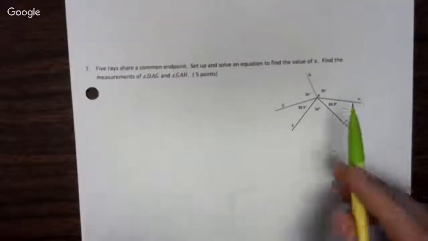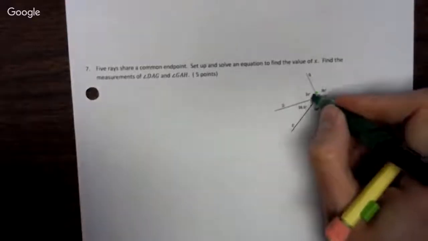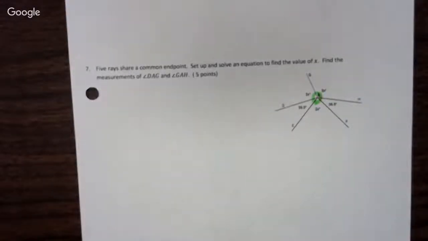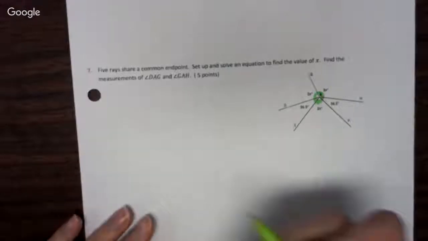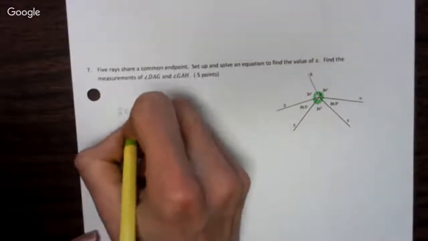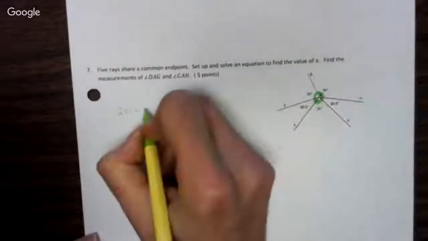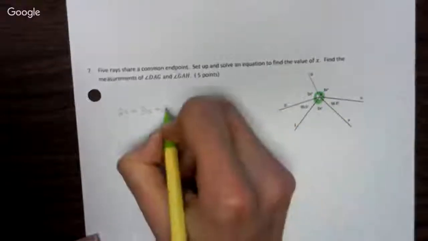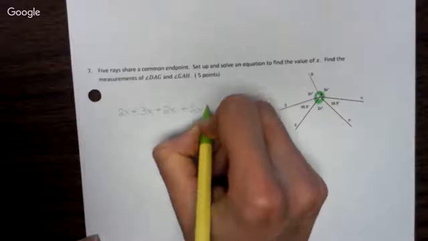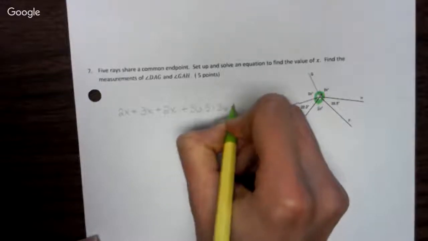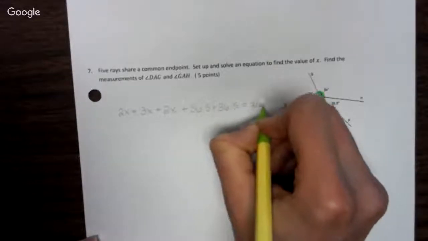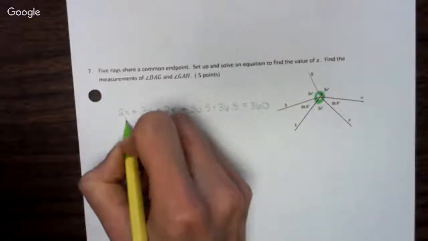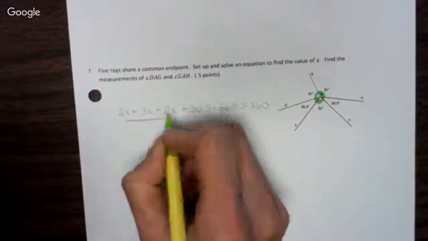All right, number 7. We have a diagram here. Notice that we have all 5 angles. They form a complete circle, which means they add up to 360 degrees. I'm going to go right around the circle here. 2x plus 3x plus 2x. There's a 2x at the bottom. Plus 36.5 plus 36.5, and that's equal to 360. 2x, 3x, and 2x is 7x.